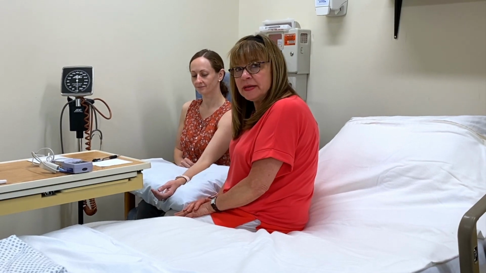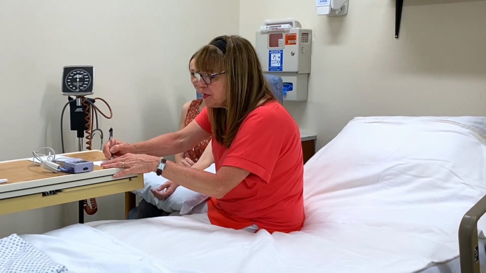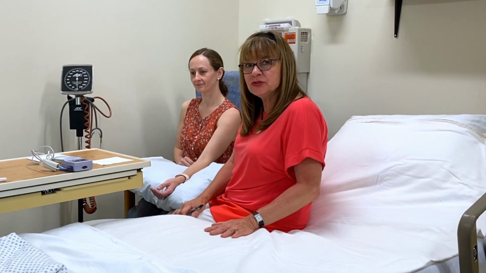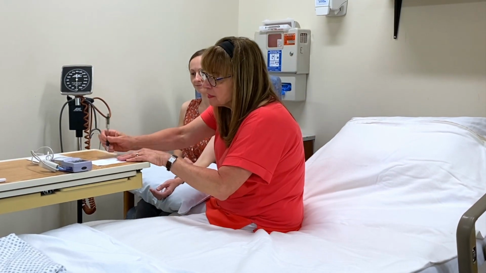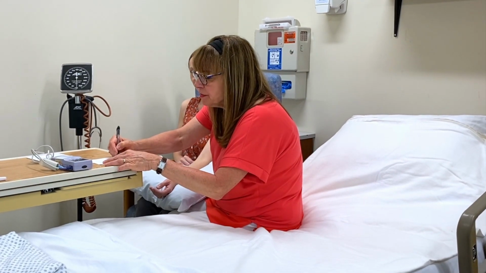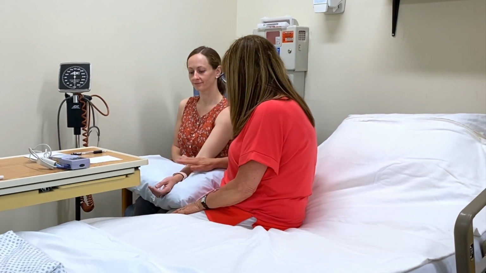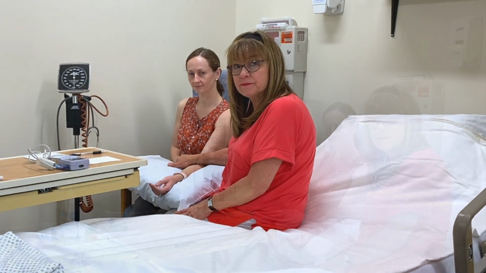Monique's respiratory rate is 12. That falls within the normal guideline of 12 to 20. Now the next thing I'm going to do with Monique is I am going to take Monique's blood pressure.